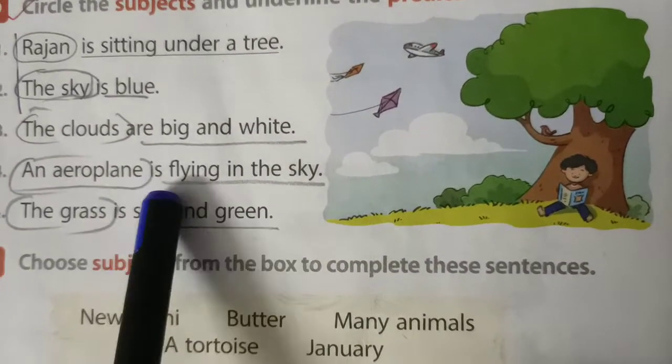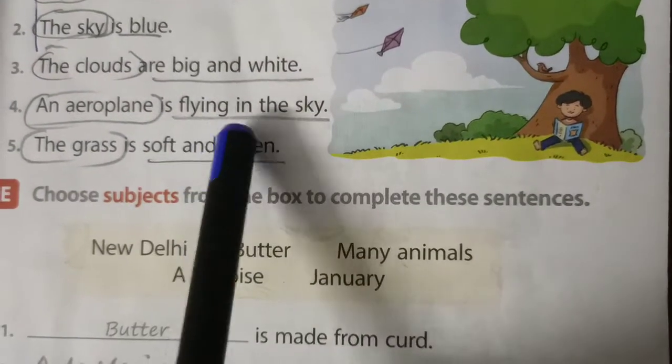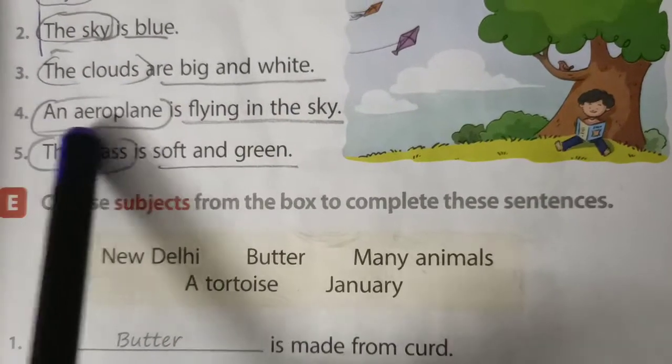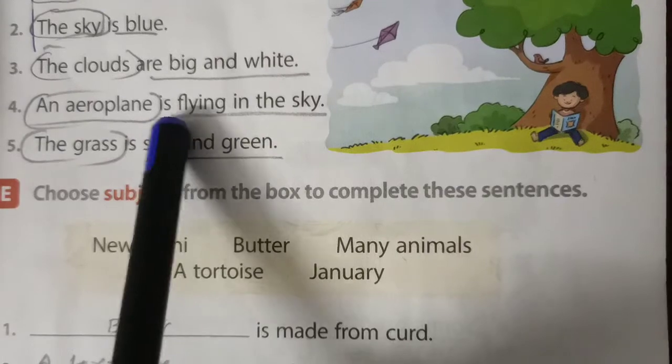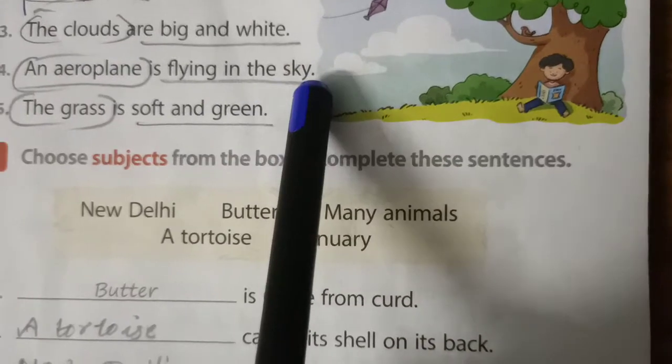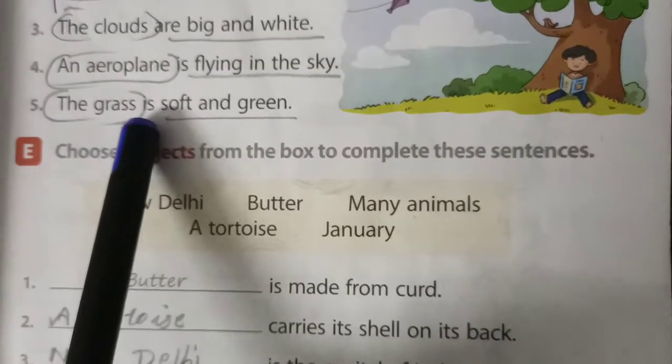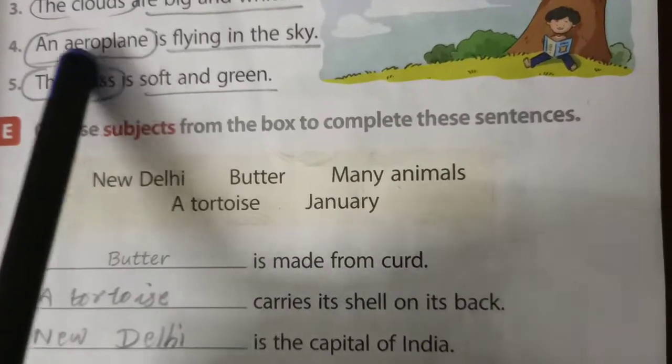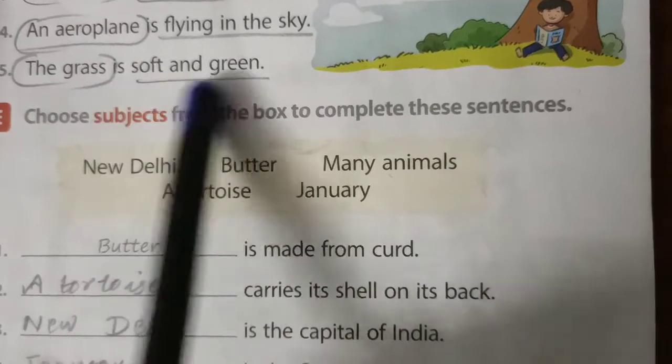Then, an aeroplane is flying in the sky. An aeroplane is the subject. Underline the predicate: flying in the sky is the predicate. Then, the grass is soft and green. The grass is the subject, circle it, and soft and green is the predicate.